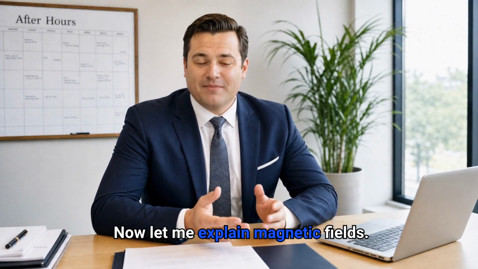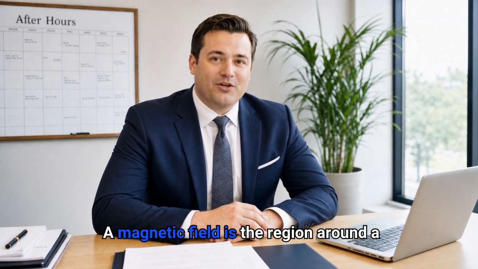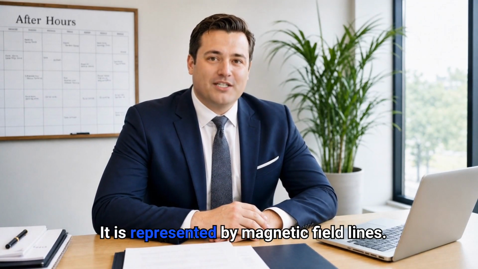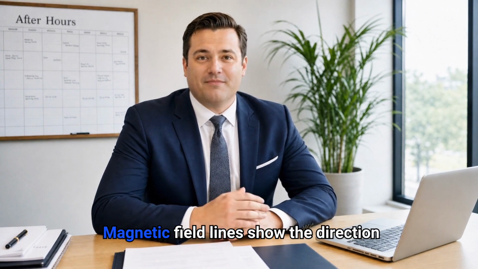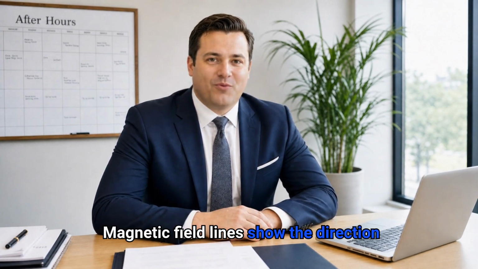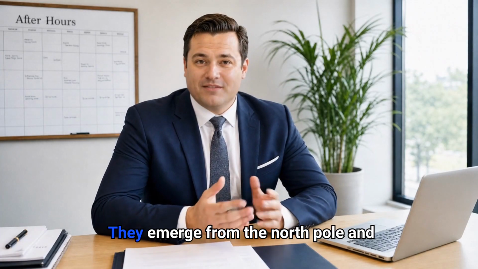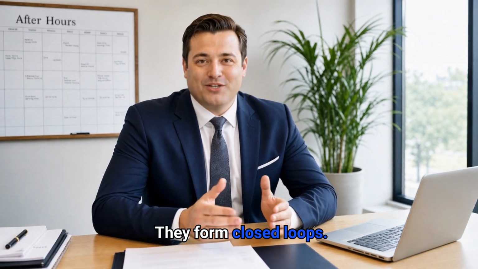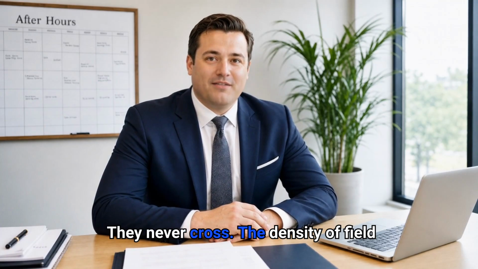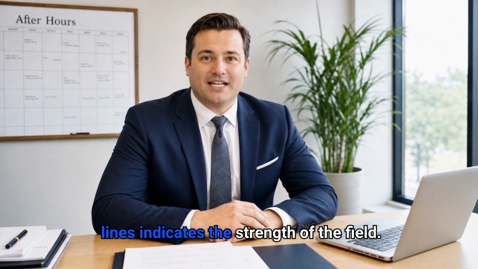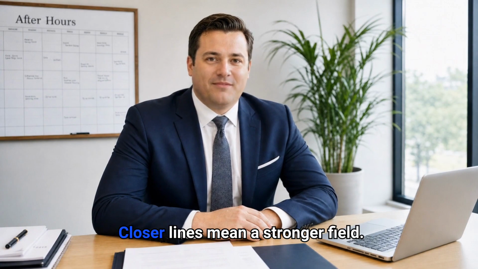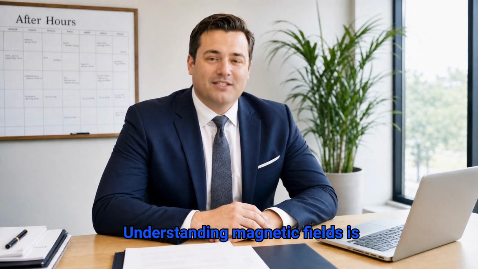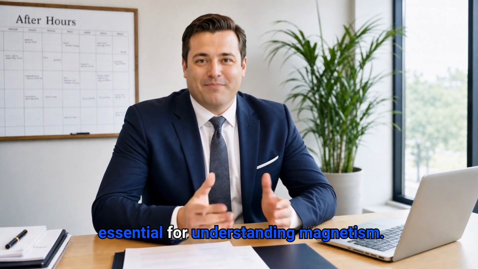Now, let me explain magnetic fields. A magnetic field is the region around a magnet where its influence is felt. It is represented by magnetic field lines. Magnetic field lines show the direction of the magnetic force. They emerge from the North Pole and enter the South Pole. They form closed loops. They never cross. The density of field lines indicates the strength of the field. Closer lines mean a stronger field. Understanding magnetic fields is essential for understanding magnetism.